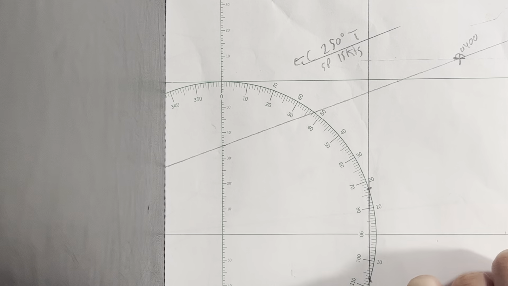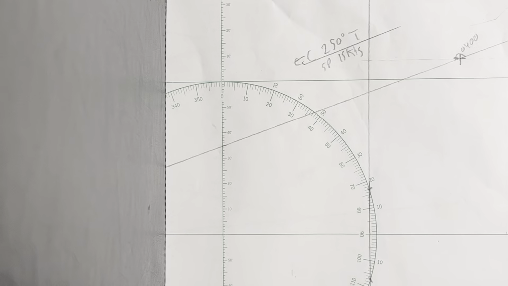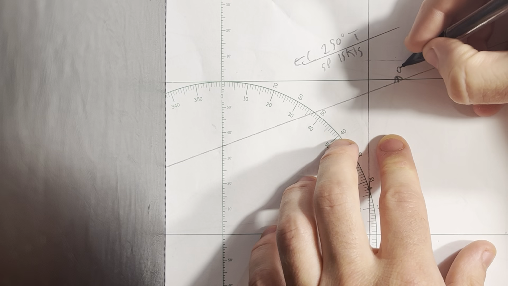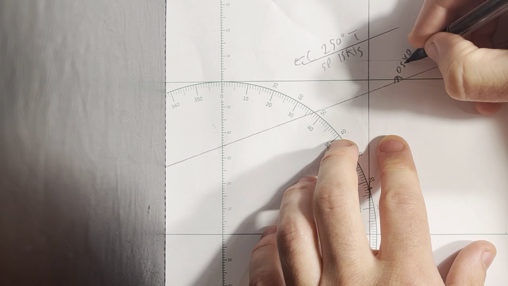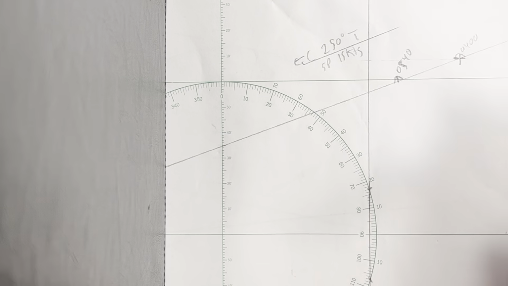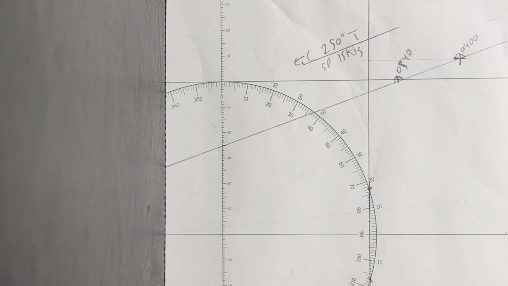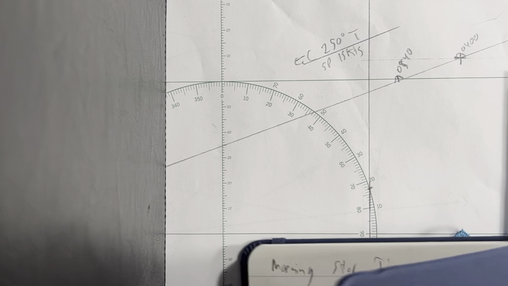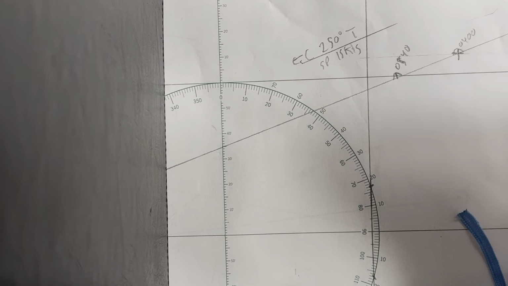Mark it, and then you can find the pencil. There it is. That right there is 0540. Now that's only helpful once we actually apply it by measuring out what that is. So we need its latitude and longitude.